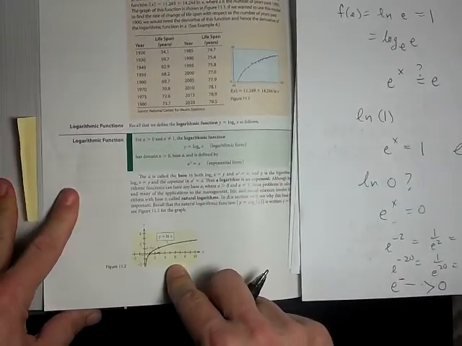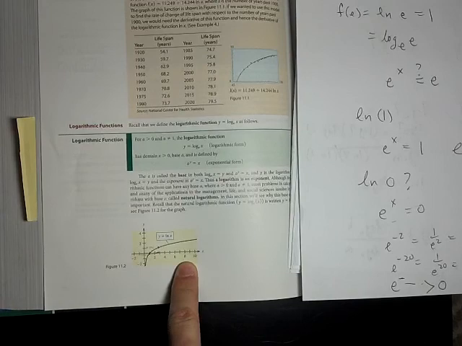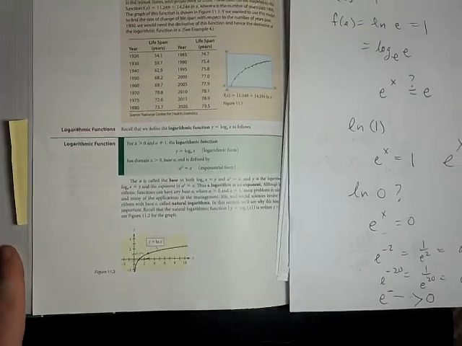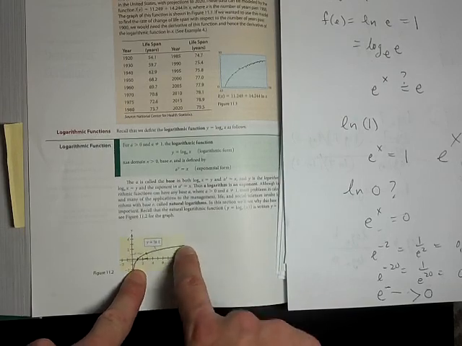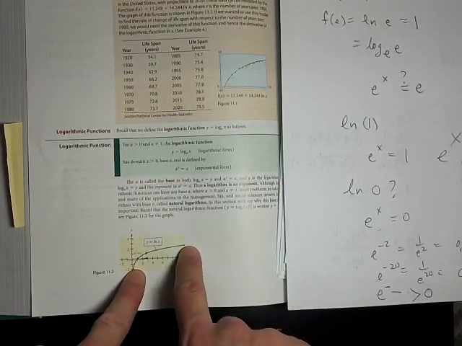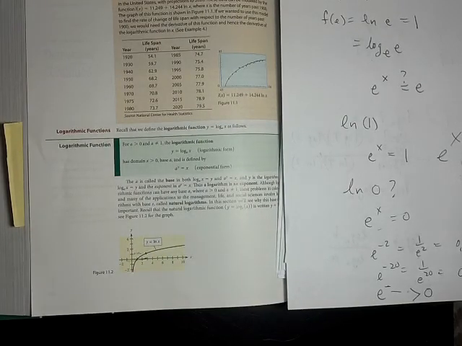So that's why this graph looks as it does. So that's log and natural log. Log and natural log are going to look very similar. It's just that they're going to be adjusted in height, which is the only difference between the two.